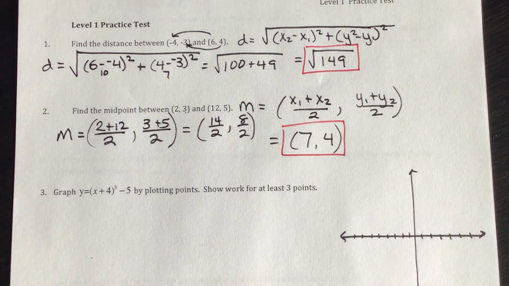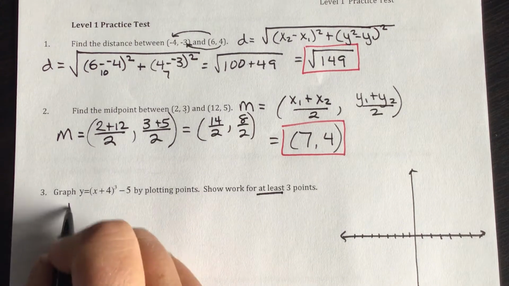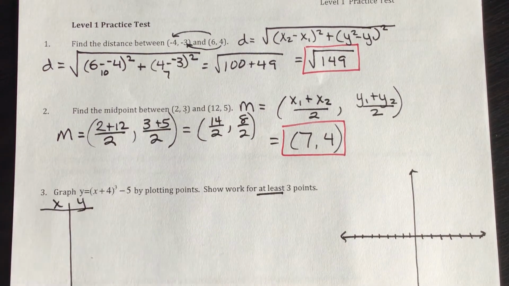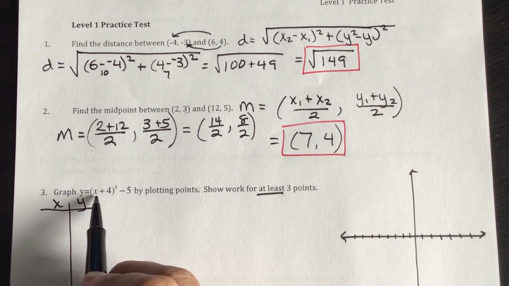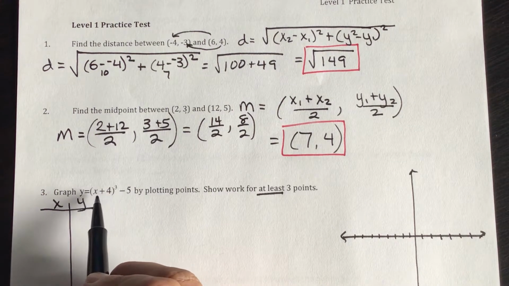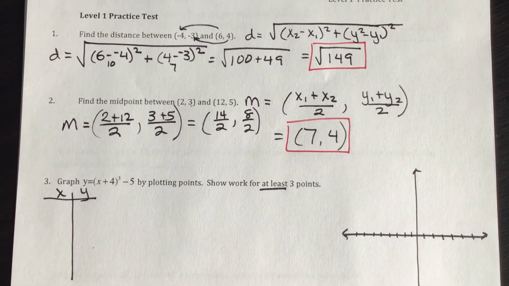Number 3 asks us to graph this equation by plotting points, and it says to show work for at least 3 points. So I'm going to make a table. Looking at this, when I cube something, my numbers will increase very quickly.